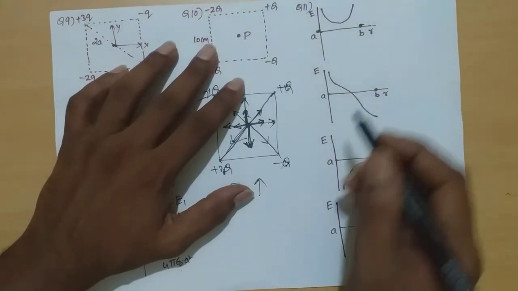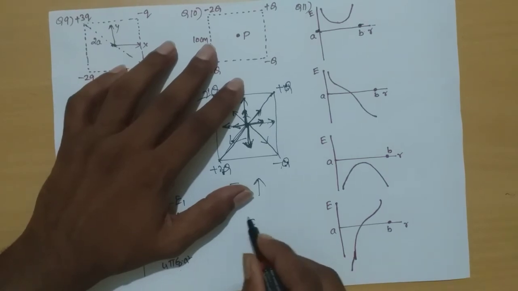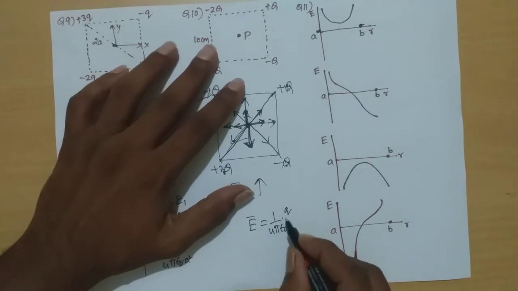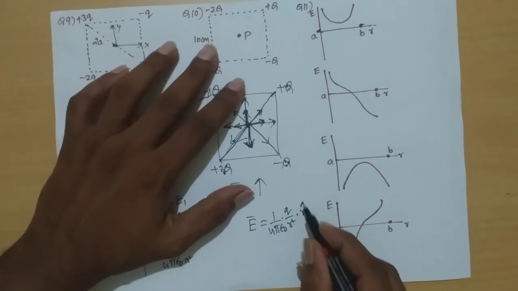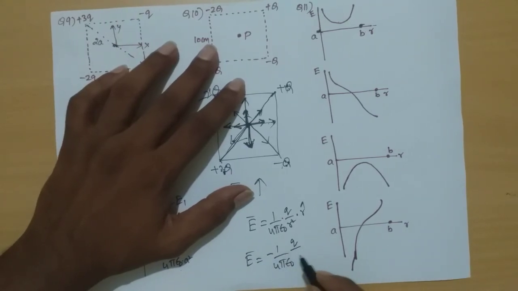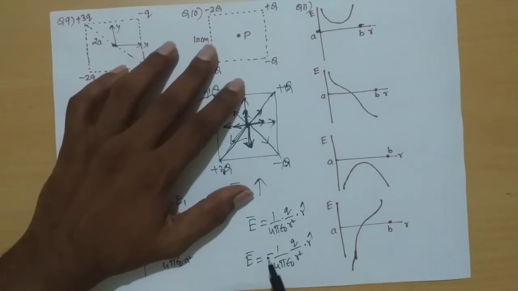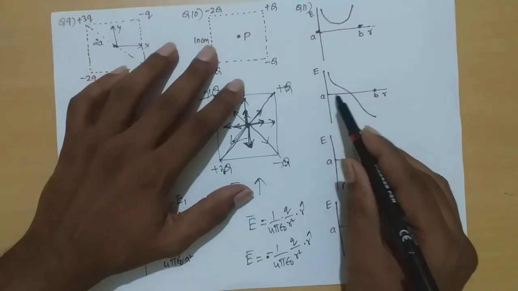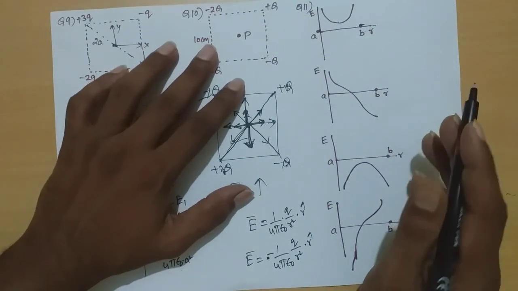Just remember here electric field formula I am writing 1 by 4 pi epsilon naught q by r square r cap. Suppose if it is negative charge, minus 1 by 4 pi epsilon naught q by r square into r cap. For negative charge electric field formula, for positive charge electric field formula. Next, one more point you have to remember. If the graph cuts the x-axis, then neutral point exists.